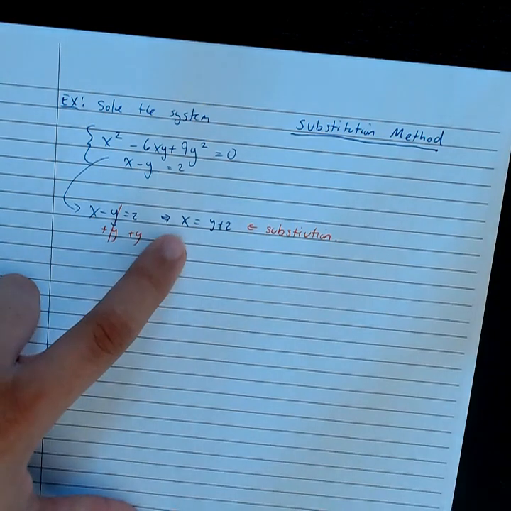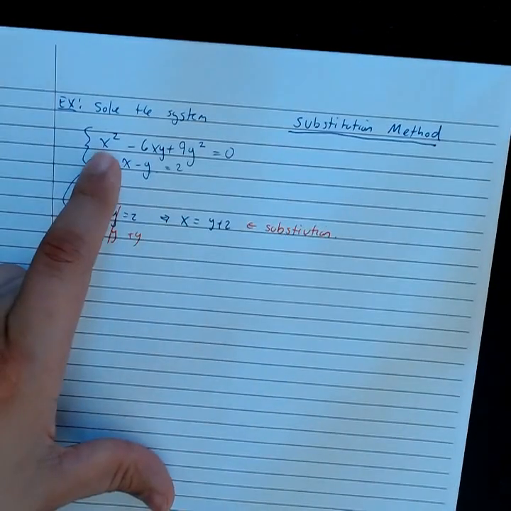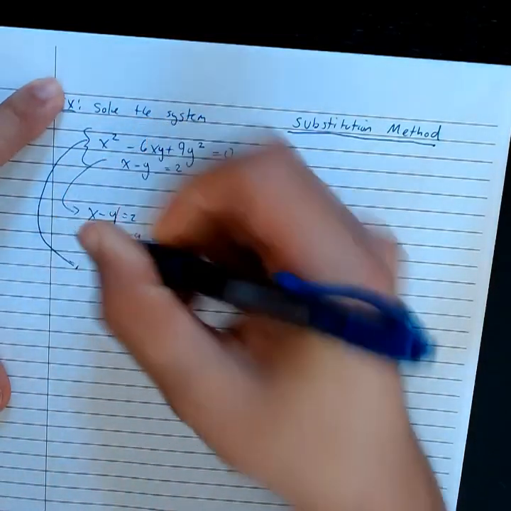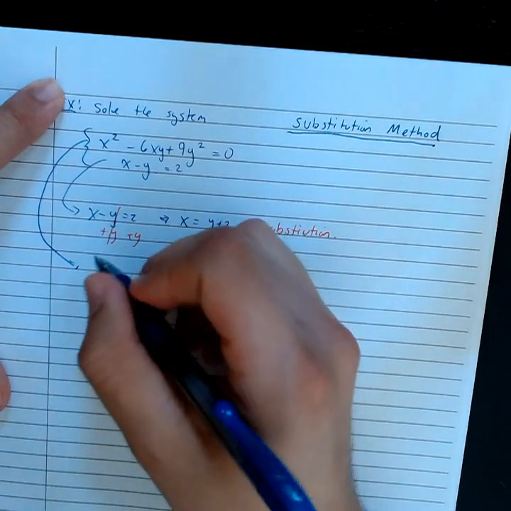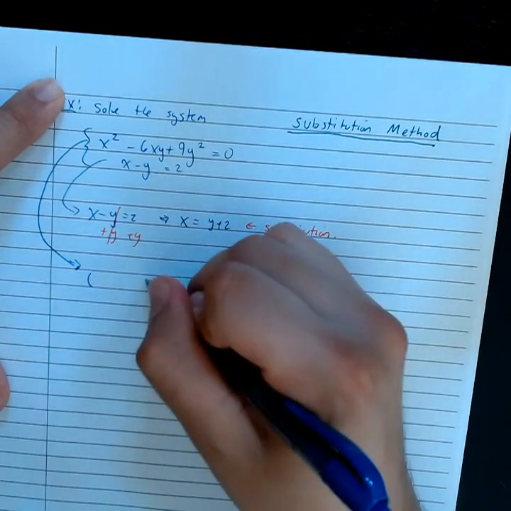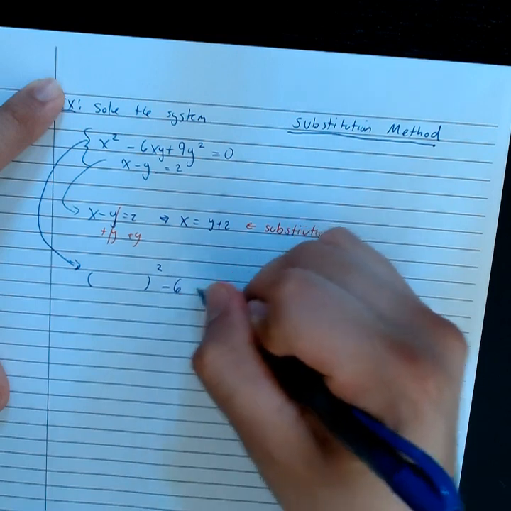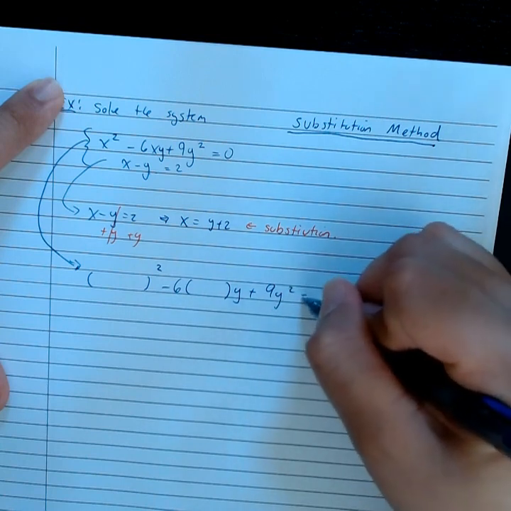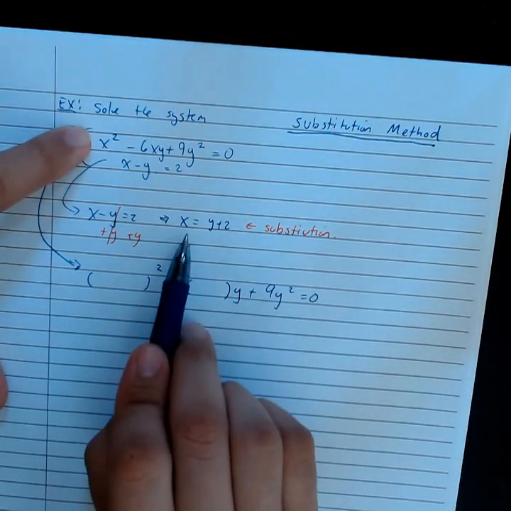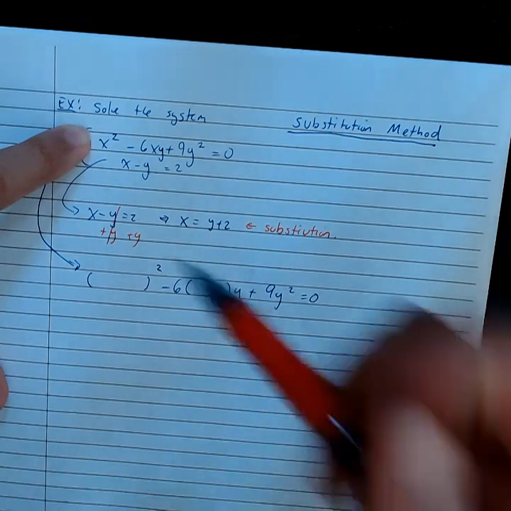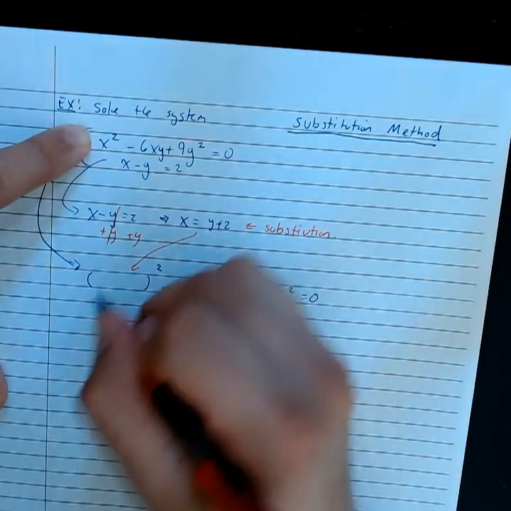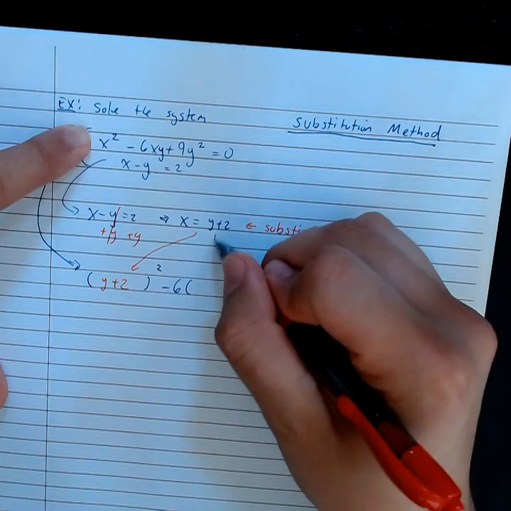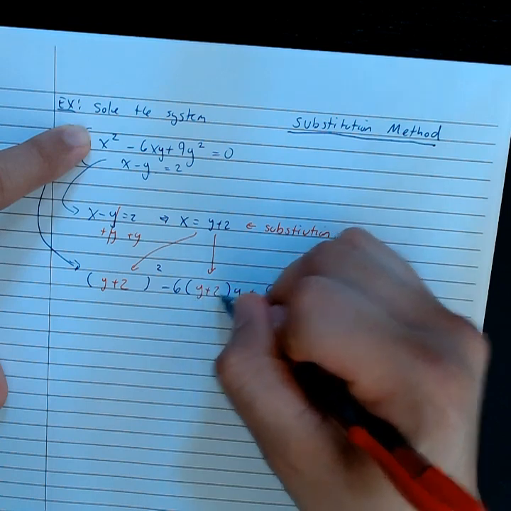So now you're going to take any instance of x in the remaining equation and replace it with y plus 2. Remember, you have to use the equation you haven't used yet. You're going to have x squared minus 6 times x times y plus 9y squared. That's that top equation. But now anywhere there's an x, I'm going to plug in my substitution. Instead of x squared, this is now (y plus 2) squared. Instead of minus 6 times x, this is now minus 6 times (y plus 2).